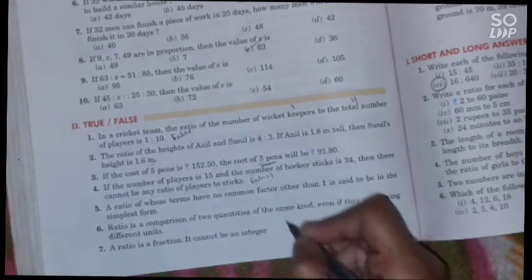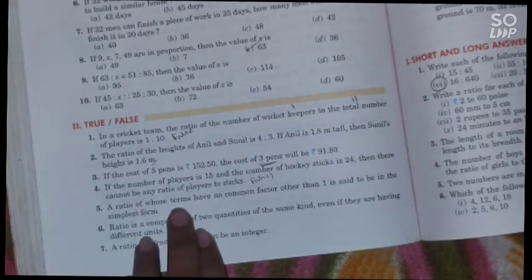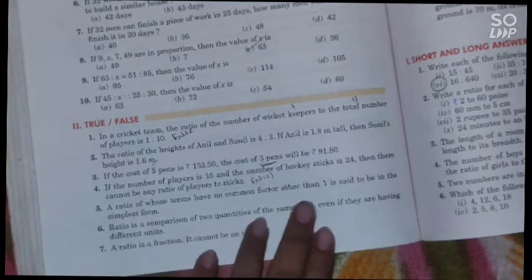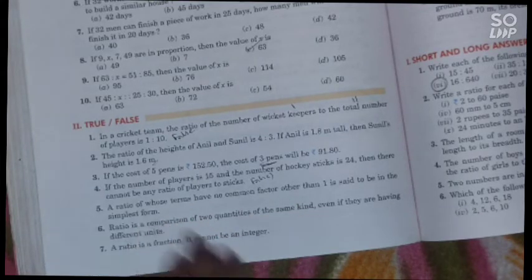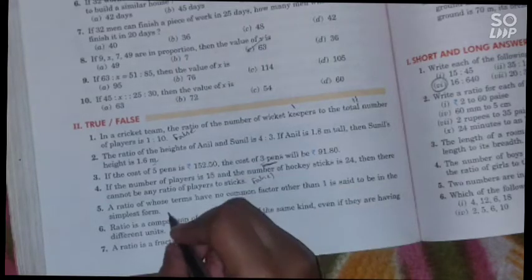Next, question number 5. A ratio whose terms have no common factor other than 1 is said to be in the simplest form. If the terms of a ratio have no common factor other than 1, then the ratio is in simplest form. This is true.